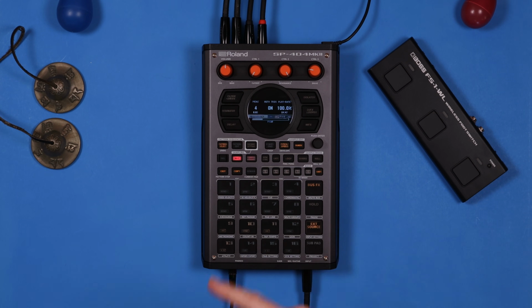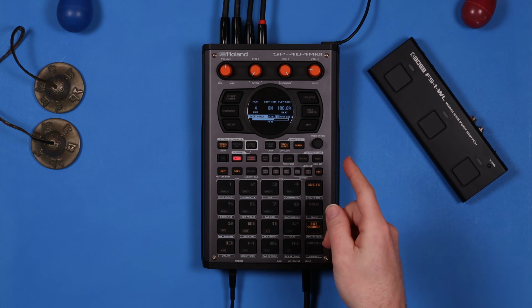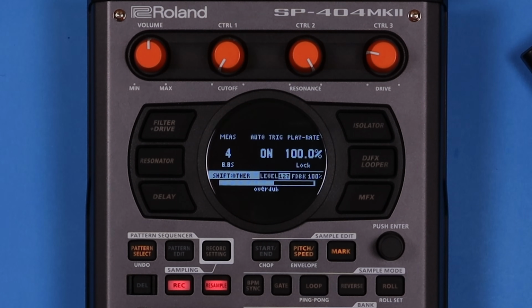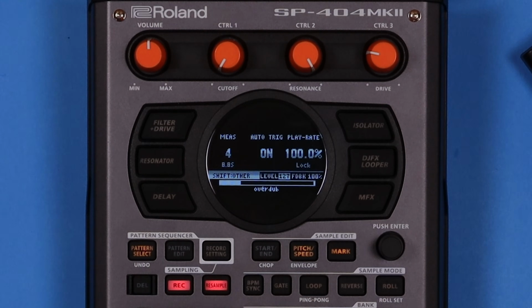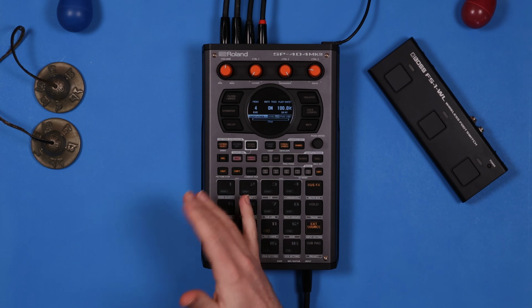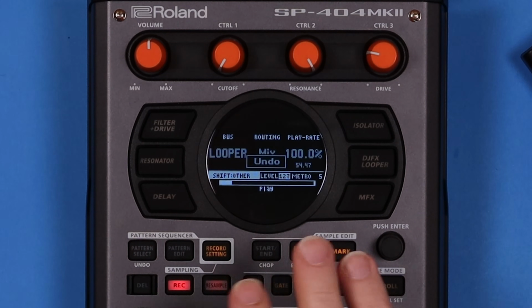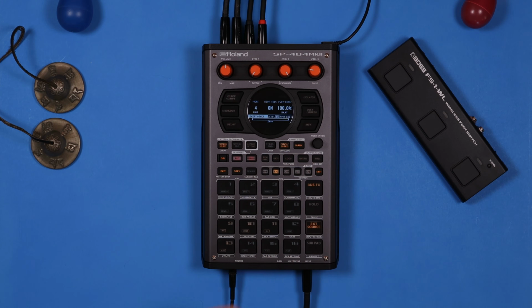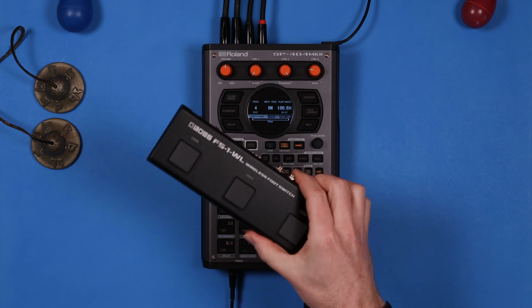Right? Press record, it's going to start looping. If I wanted to overdub, I can press resample. Done resampling. And I can undo and redo as well. It's that easy, right? There's lots of other settings in here, but let's try to get hands-free with this and add in our foot switch.